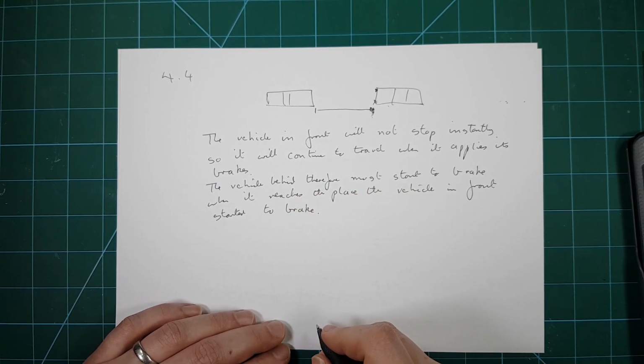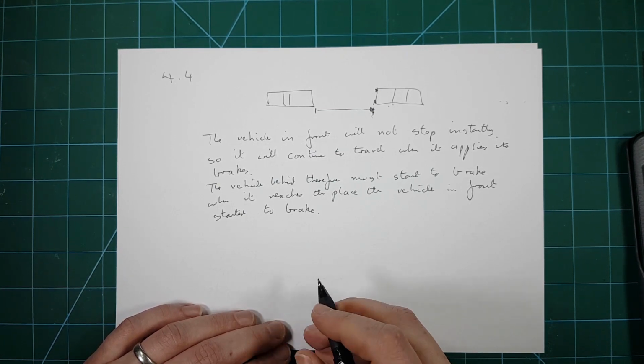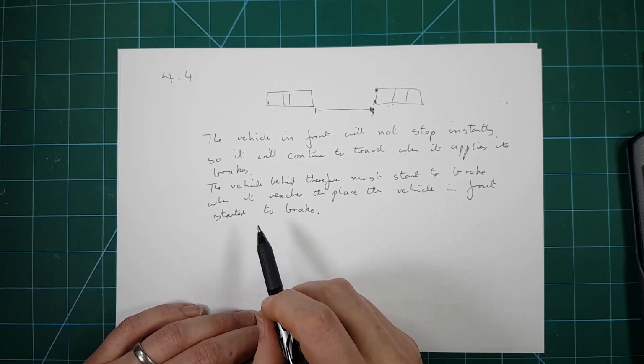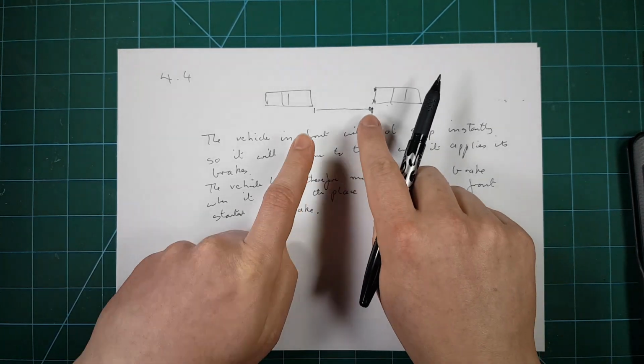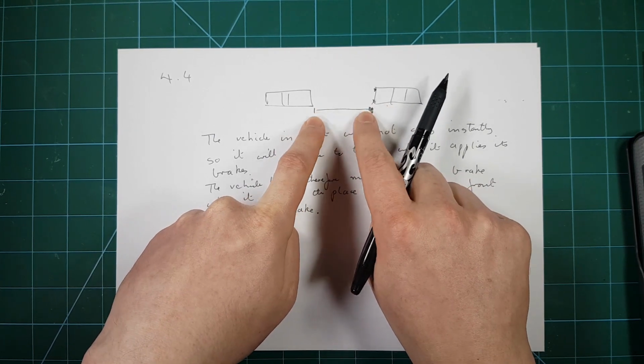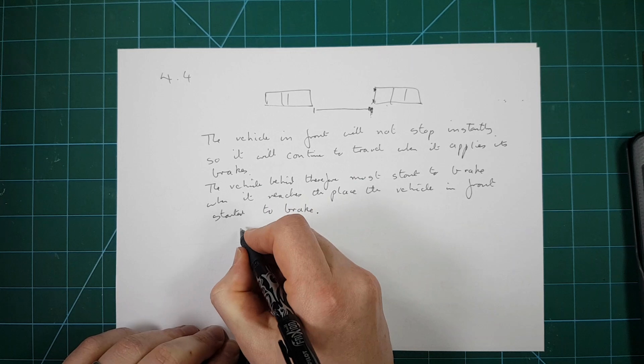Okay, I mean this is quite a lot for 1 mark that I'm writing here. You probably don't need this, but better to be safe than sorry. So the upshot of this is that the distance between the vehicles when this one starts to brake must be the thinking distance.